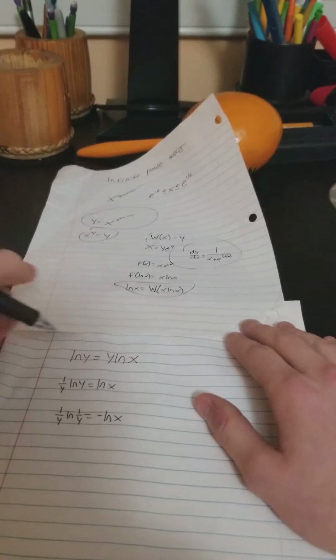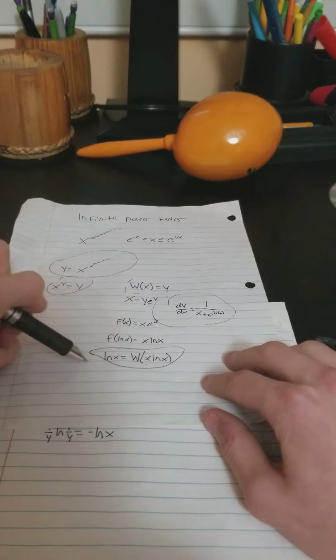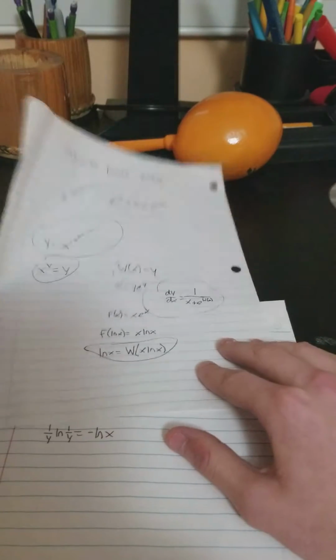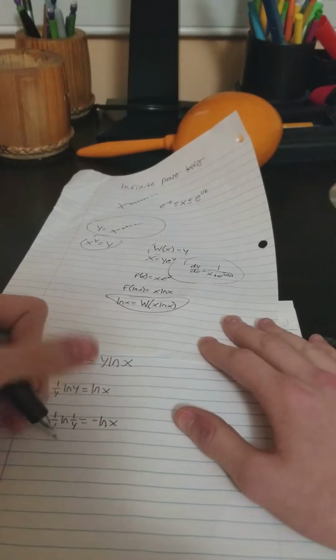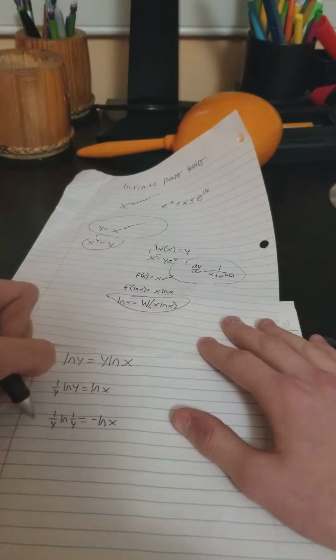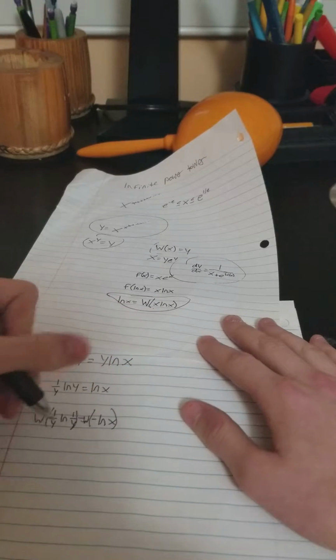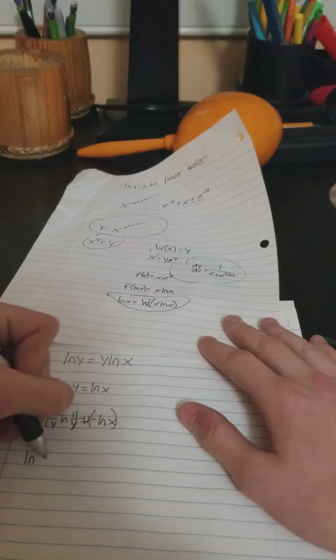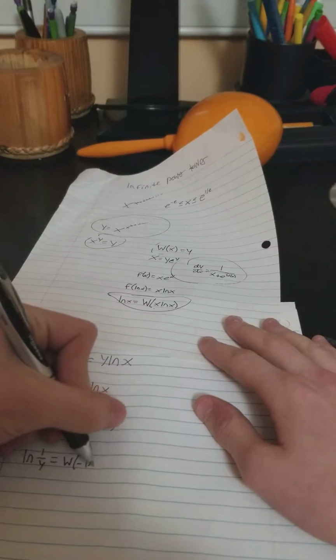So that'll be 1 over y natural log of 1 over y is equal to the negative natural log of x. All right, and if you look, x times the natural log of x, the W of that is the natural log of that, which means if I took the W of both sides, then the natural log of 1 over y is equal to the W of negative natural log of x.